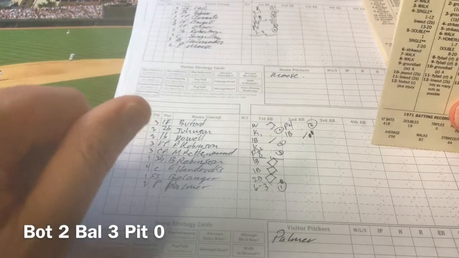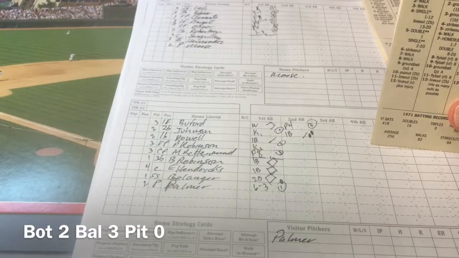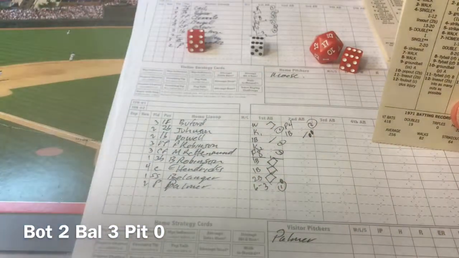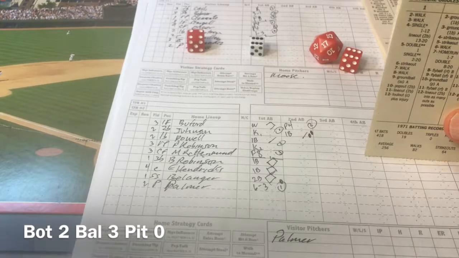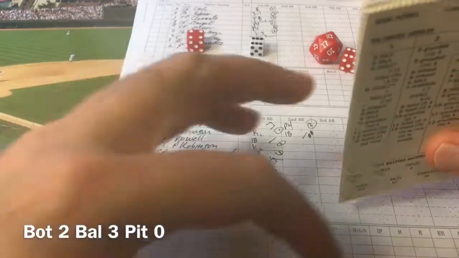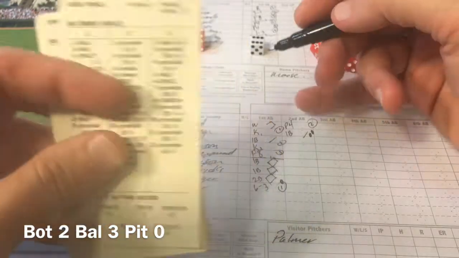Boog Powell is coming up to the plate. There's 2 outs. 3-0 the score. Here's the pitch to Powell. It's a 6-10. A 6-10 off Moose's card. It's a center field X. And our center fielder is Oliver, who's a 4. It's a 15. So we're going to look 15 under 4. It's a line drive that falls in.